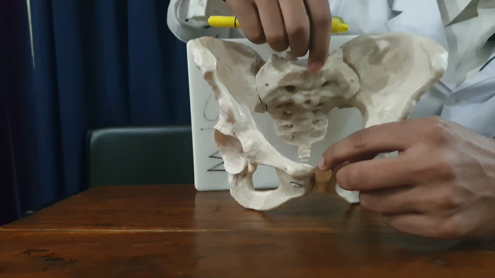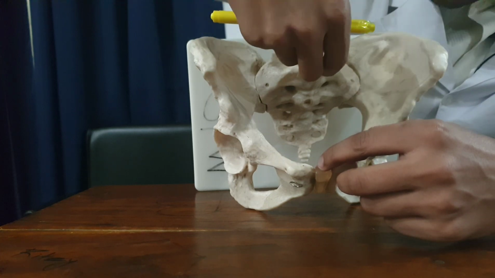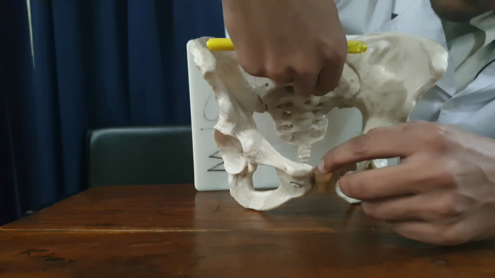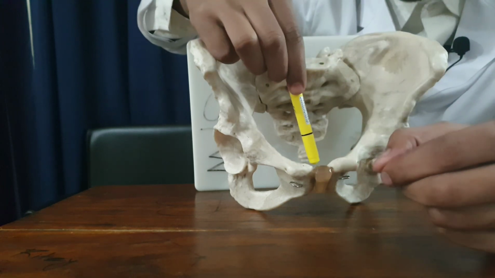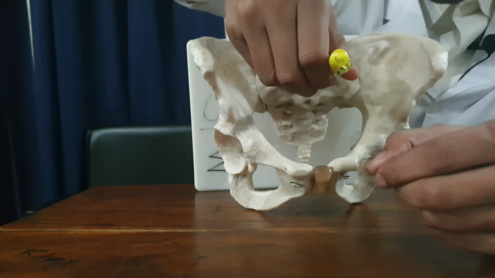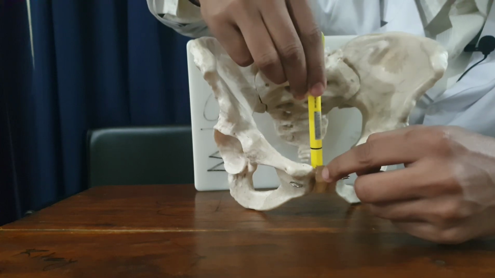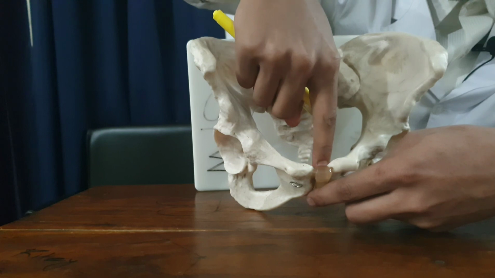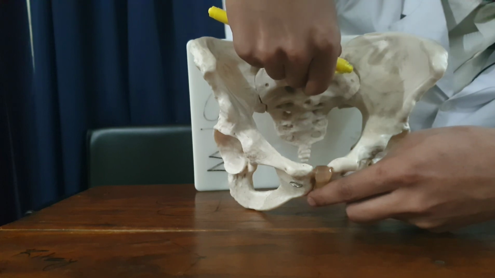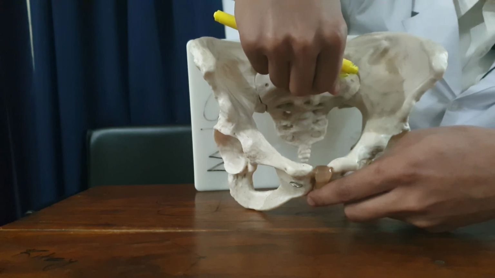And the obstetric conjugate is the distance from the midpoint of the sacral promontory to the midpoint of the symphysis pubis. From here, the midpoint of the symphysis pubis to the midpoint of the sacral promontory, it is about 10 centimeters.